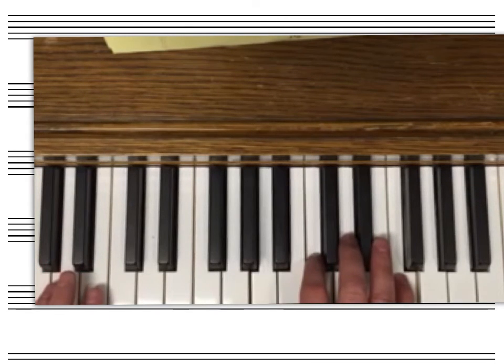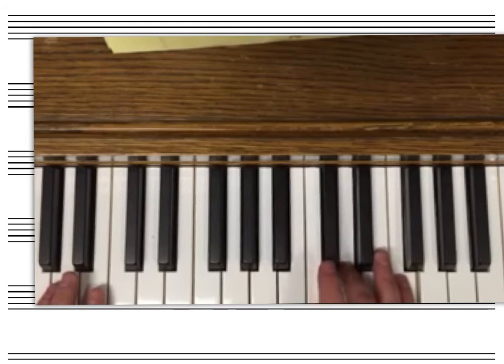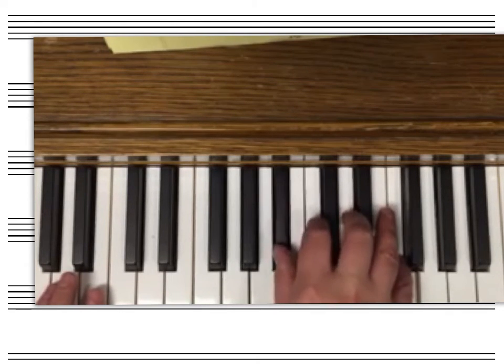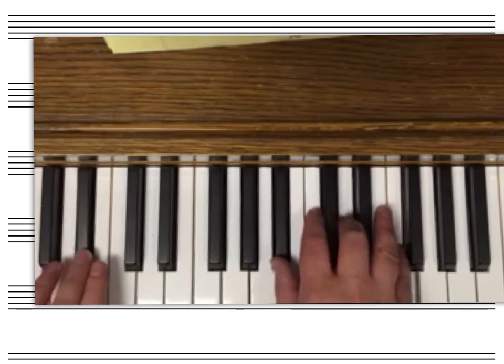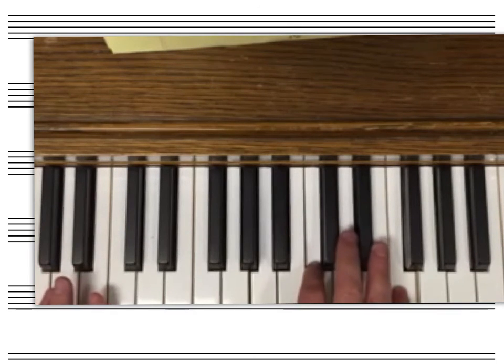We have the same idea. We have a common tone. We have one note that moves by whole step, one note that moves by half step, and the bass moves a fourth or a fifth away.